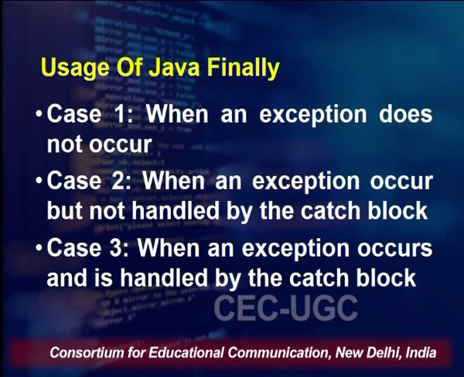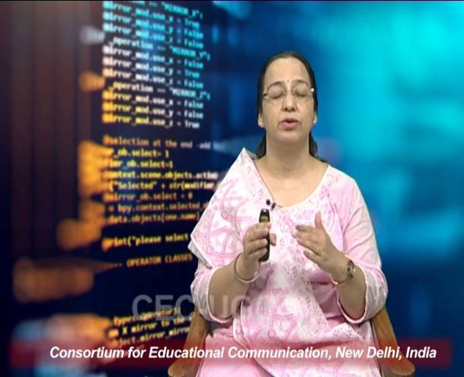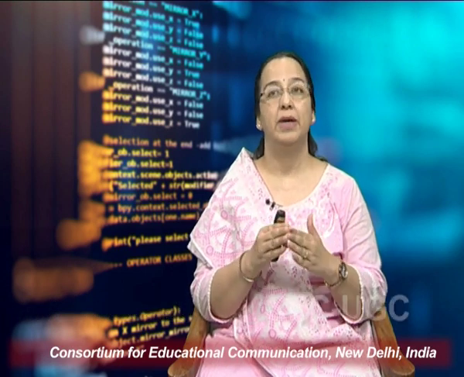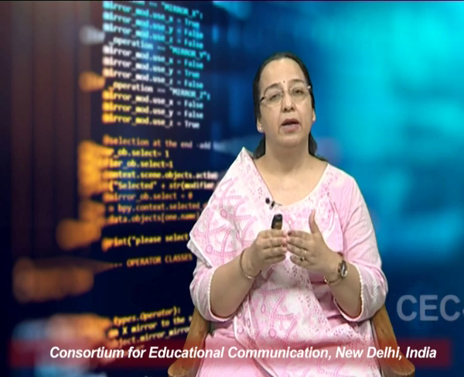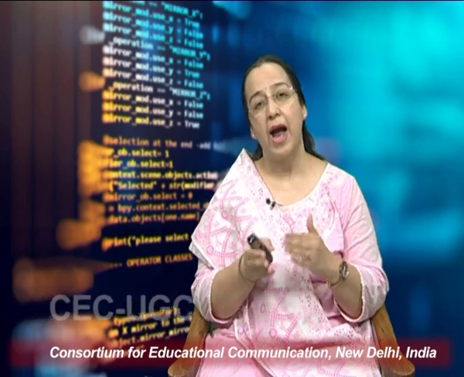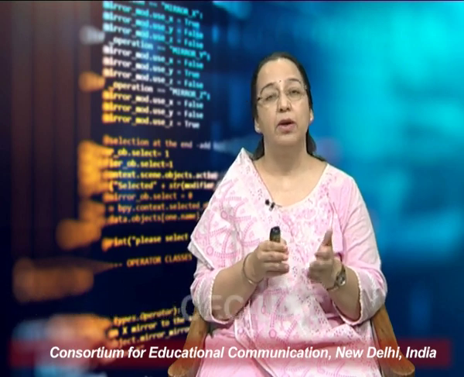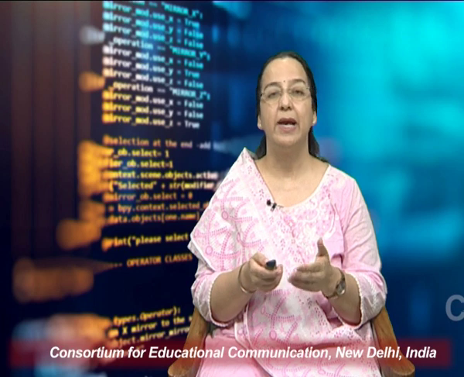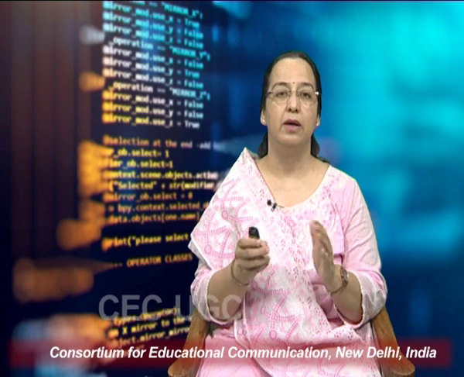Catch block is not available there to handle that exception. Then also the finally block can be used. And case 3, when an exception occurs and is handled by the catch block, then also we can use finally for placing our cleanup code.